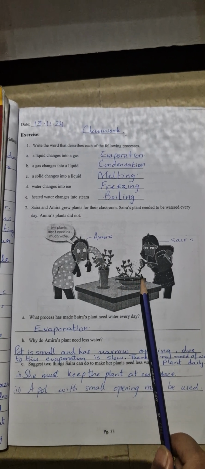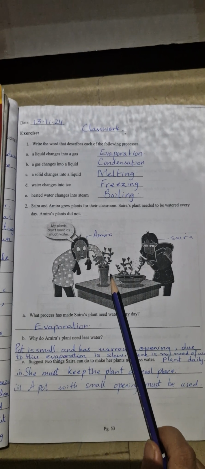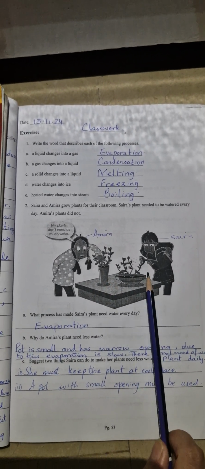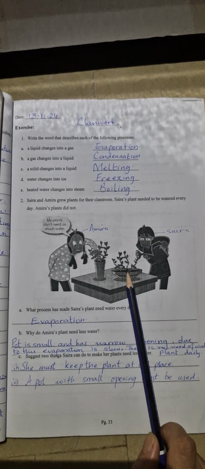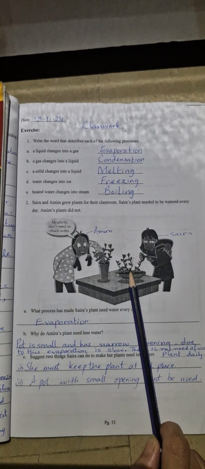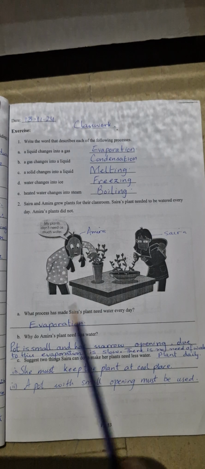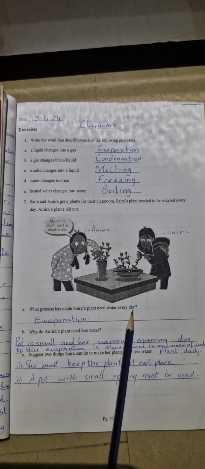So the question is, Amira's plant didn't need any water, but Saira's plant needed to be watered daily. Amira's plant is watered but not daily, but Saira's plant needs daily watering. Why? Now the question is, what process made Saira's plant need water every day?